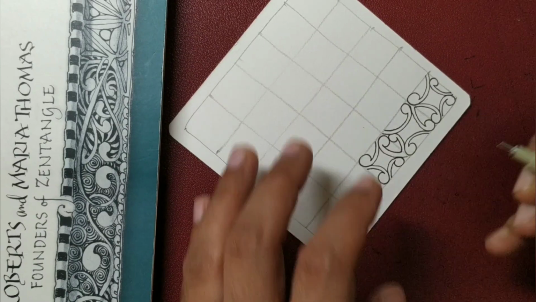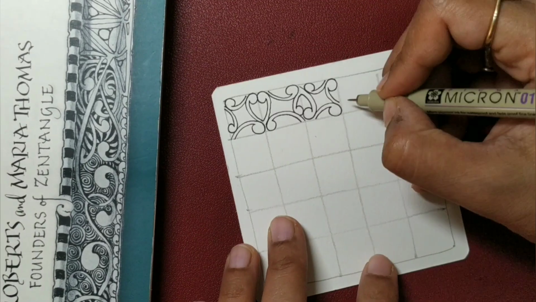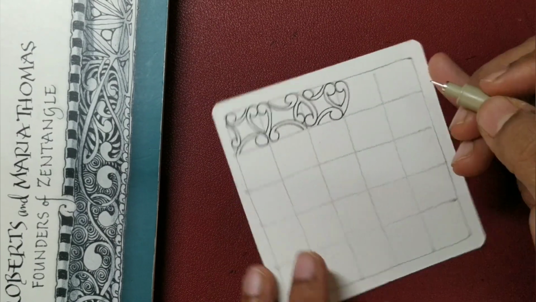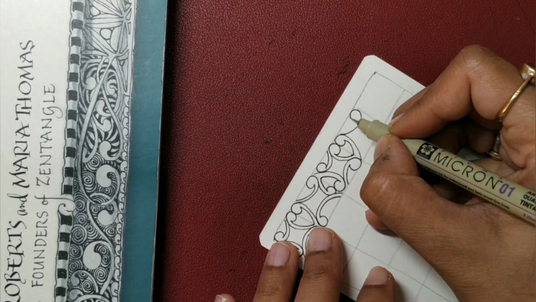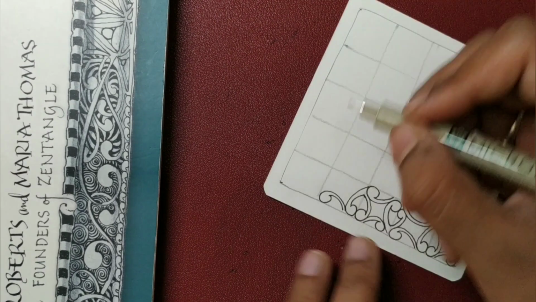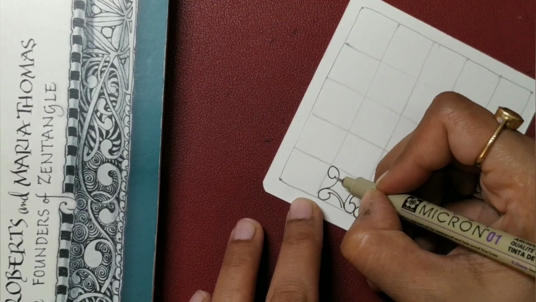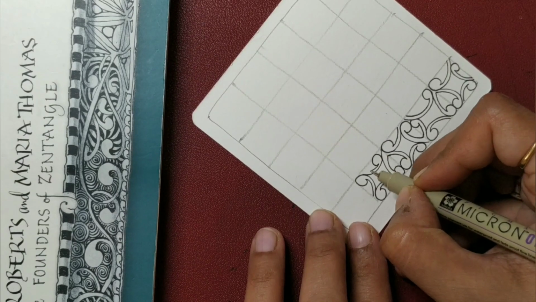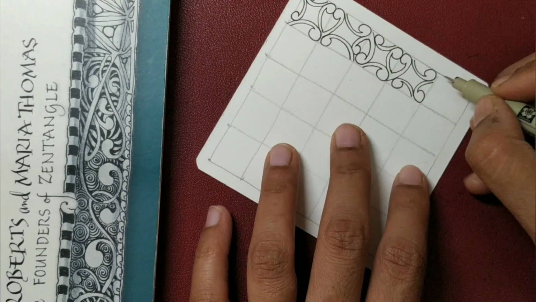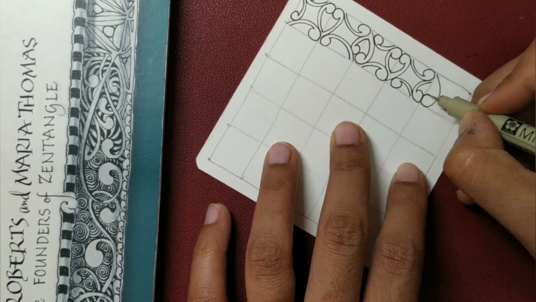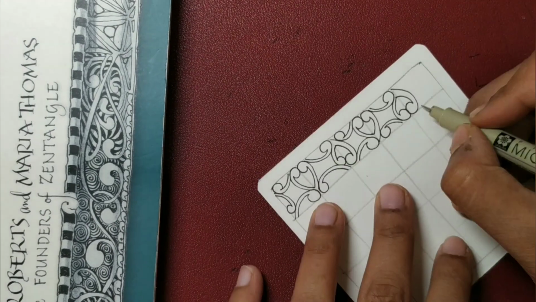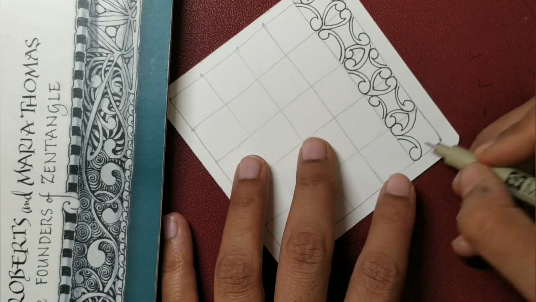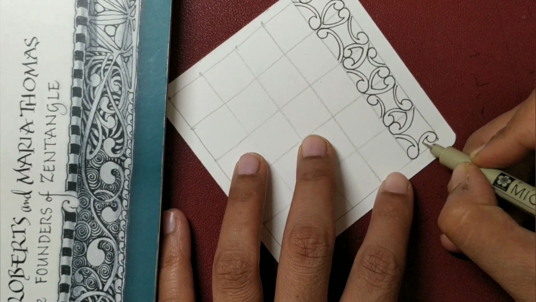Again, change the direction, again changing the direction. Keep rotating your tile, don't move your hand much. Again, come back. So why did I do it like this? To get this heart kind of shape in between.